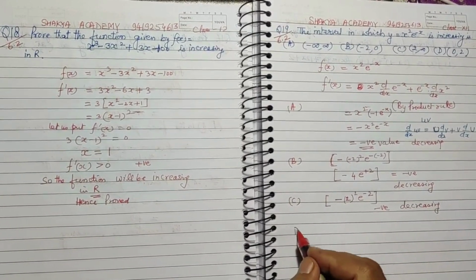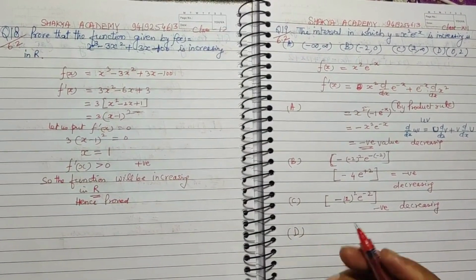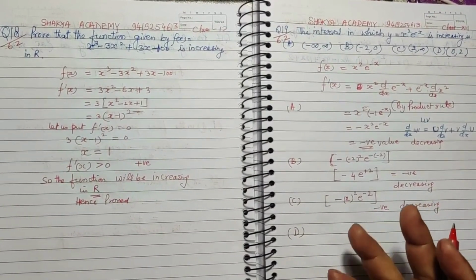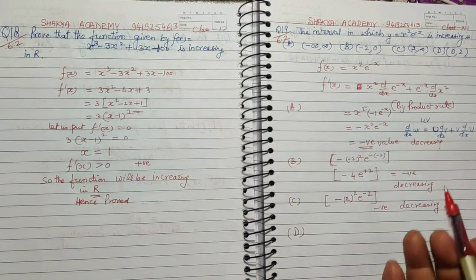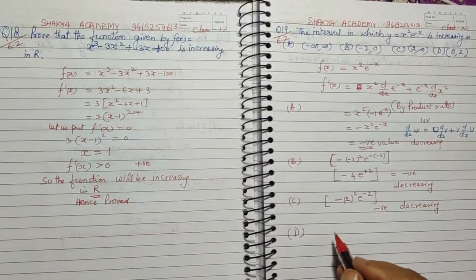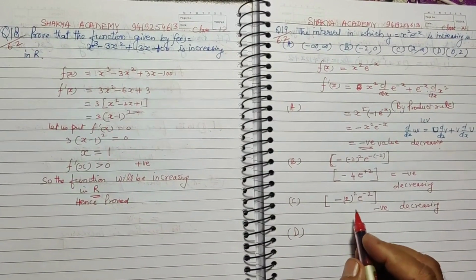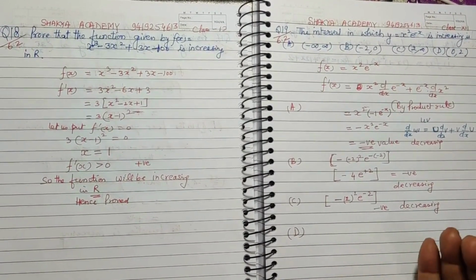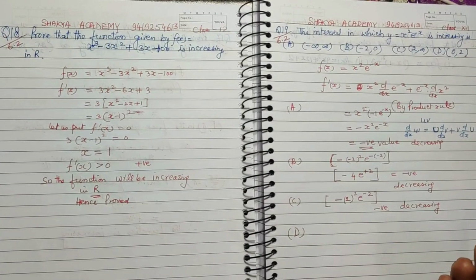Now let us try the last option. It is often the last key of the bunch which opens the lock. So let us try this option also. In place of x between these two, we can put 1.